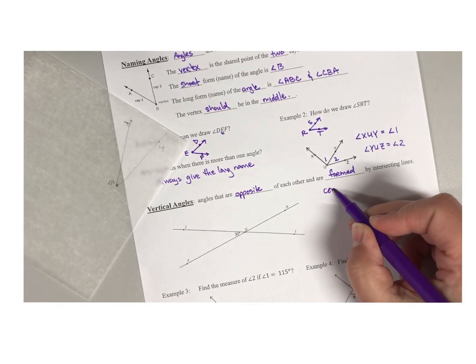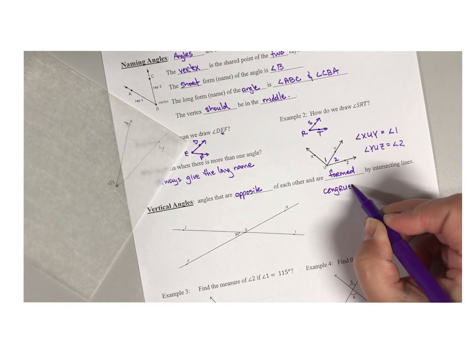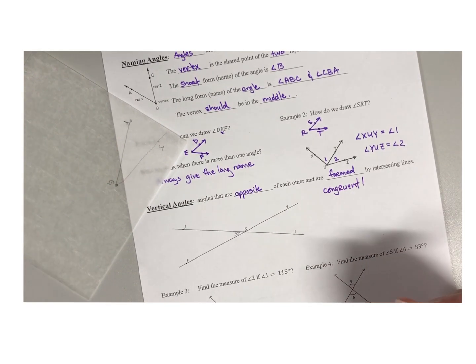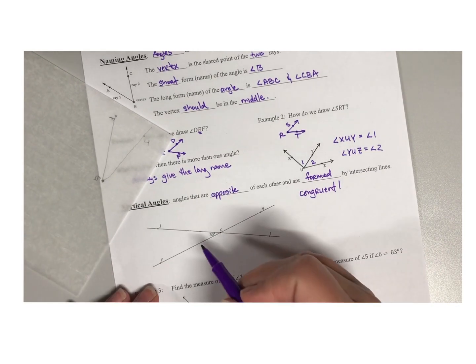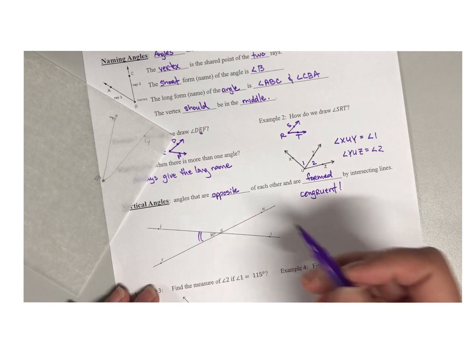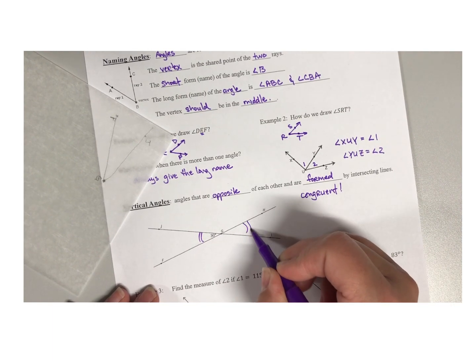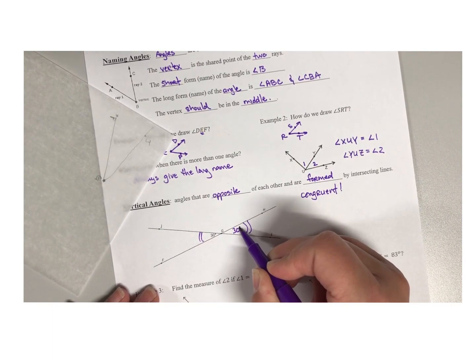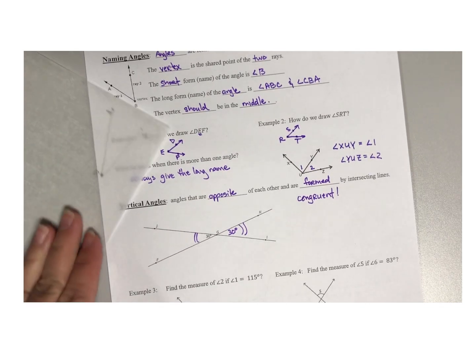They are congruent. Was it congruent again? Same measure or same shape, right? So if this one here is 30 degrees, that means the one across from it is also going to be 30 degrees. So this is a definition about vertical angles, meaning that the opposites are congruent. So let's look at example number 3.